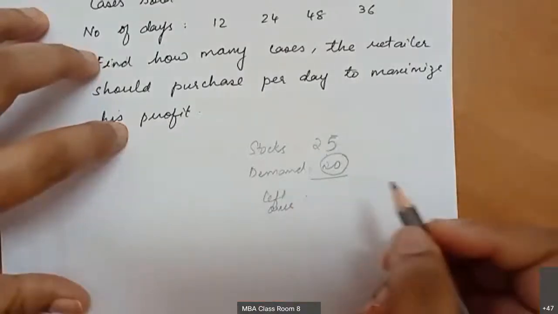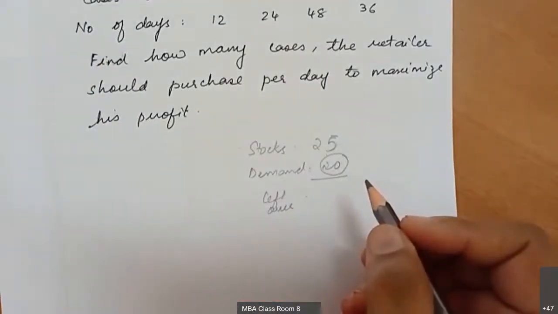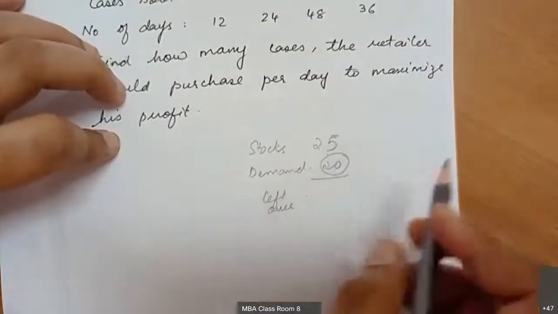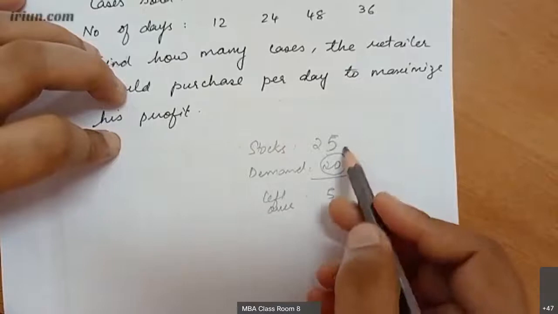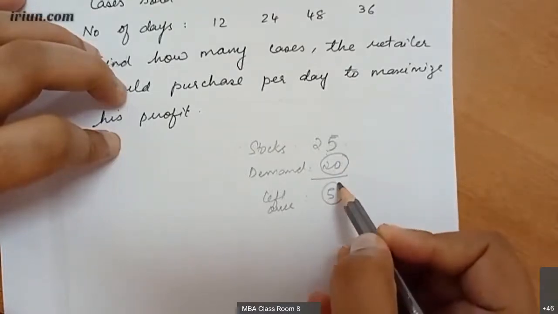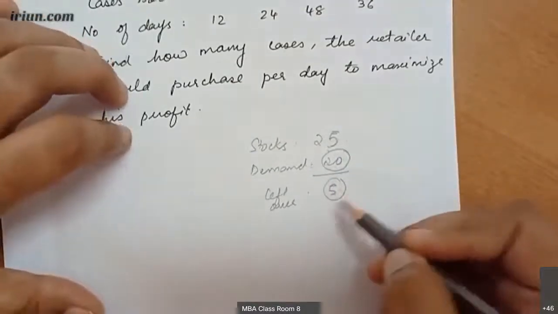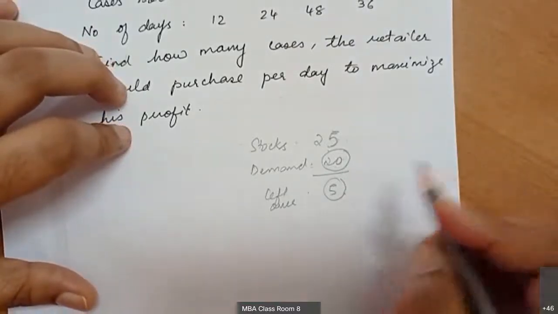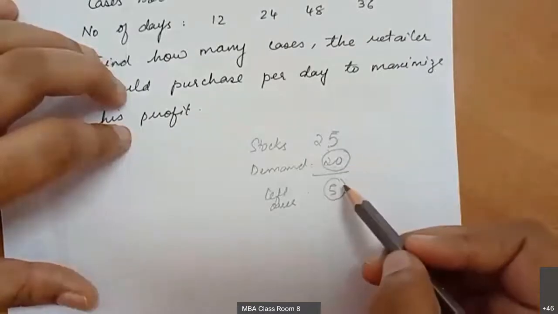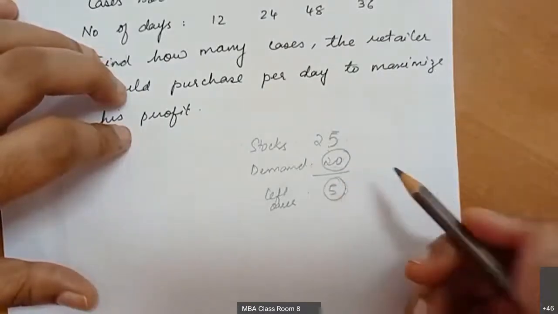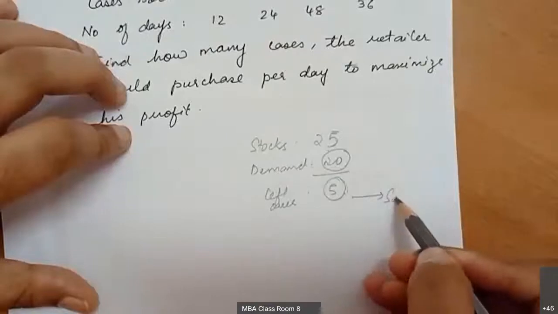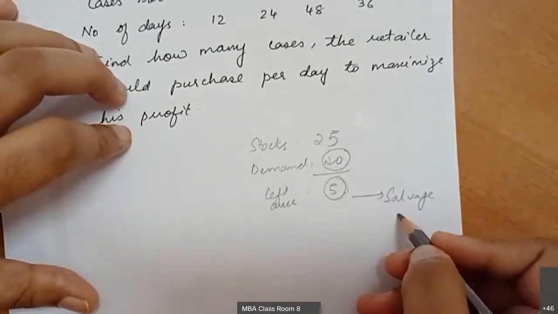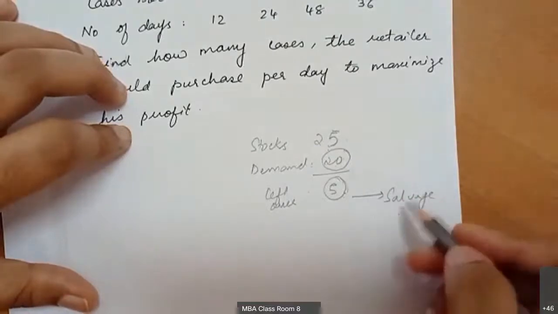We did not speak about the leftover because the shopkeeper did not want to sell old cakes, so he had to throw away the 5 cakes. We did not talk about this number of leftover 5 cakes in the last question, but in this question we will be considering this case also. This is called salvage, or it is also called leftover. You can give such names for this.